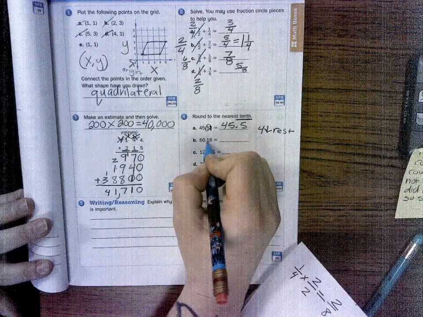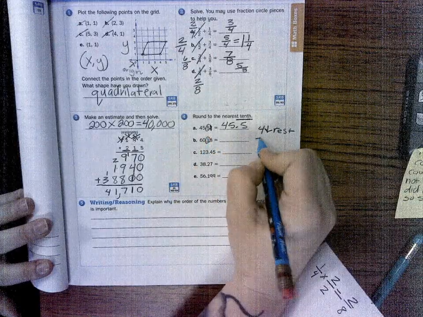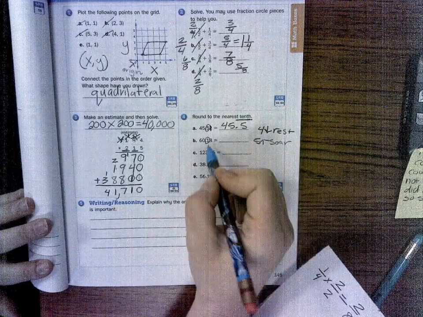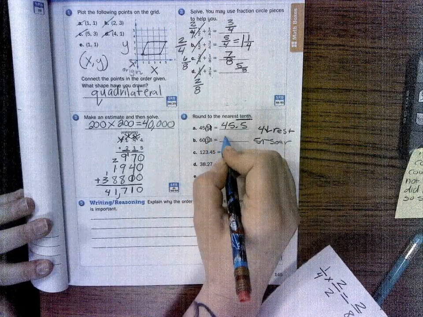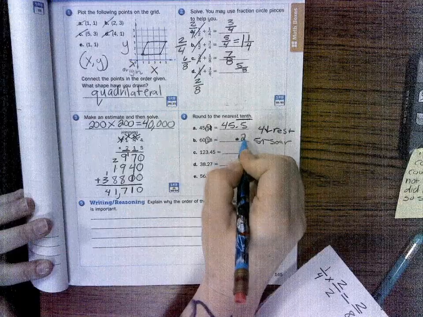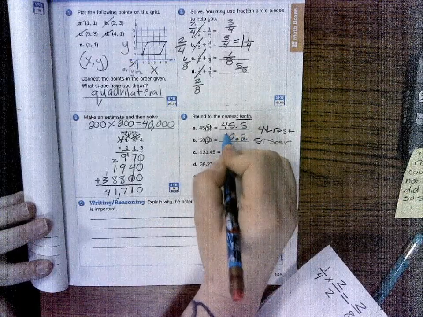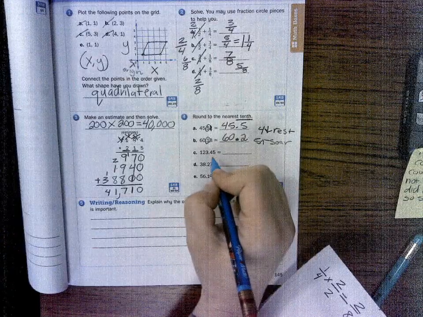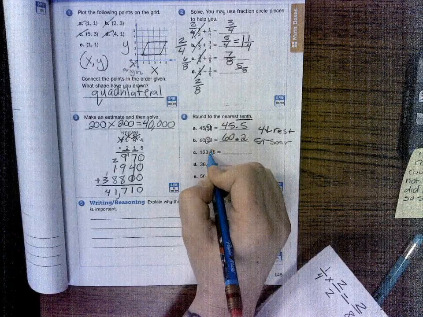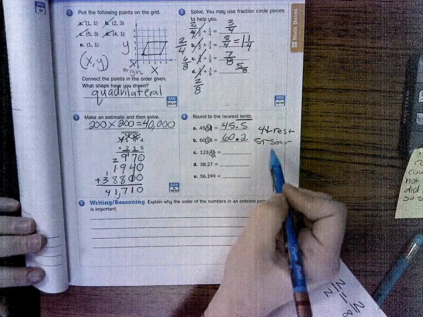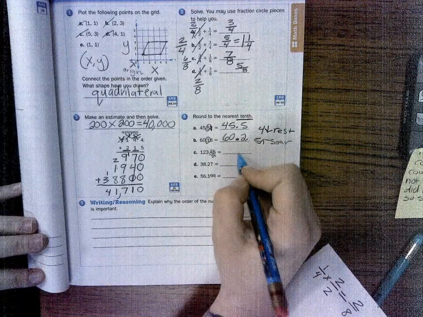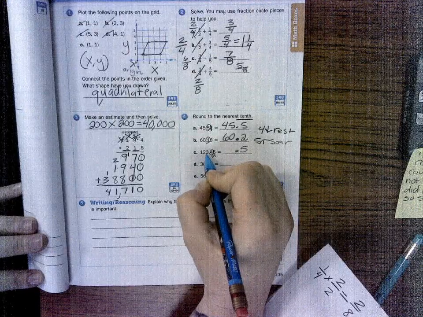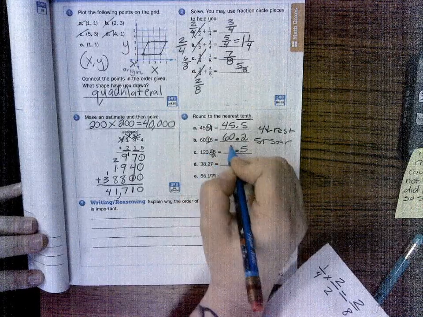All right, my next digit's a 1. That's 5 or more, so we need to soar, or go up a digit. So the 8 makes the 1 become a 2. So there's my tenth, and then the digits in front of the tenth place remain the same. 123 and 45 hundredths. I have a 4 in the tenth place, and behind the 4 is a 5. So the 4 needs to soar and become a 5. All digits in front of the 5, or in the tenth place, will stay the same.